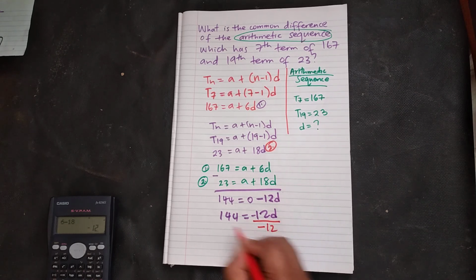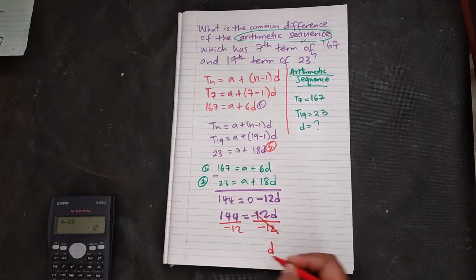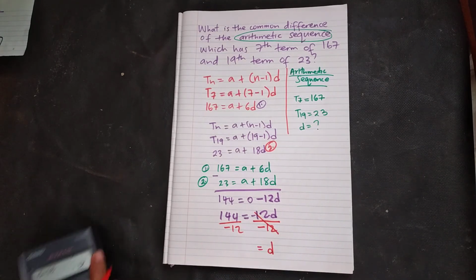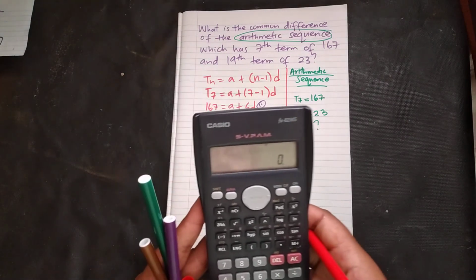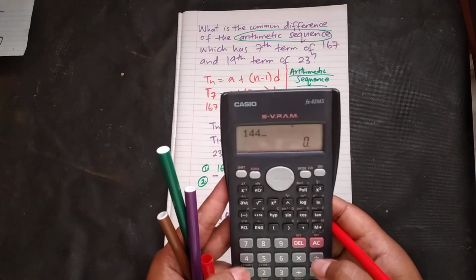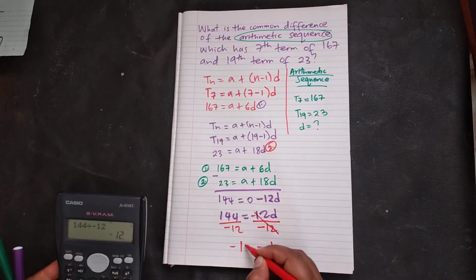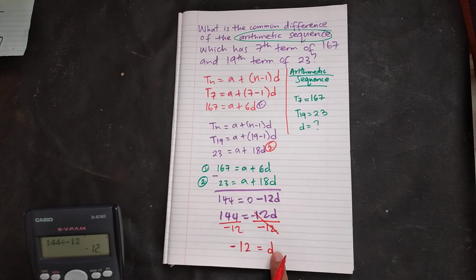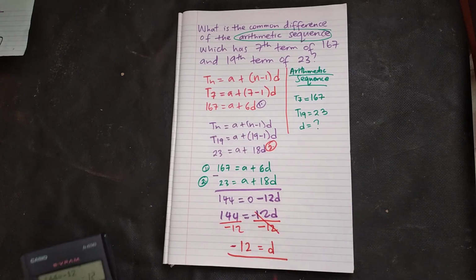Divide by negative 12 on both sides, and the negative 12 will cancel. So now d is alone. 144 divided by negative 12 will give you negative 12. I'll show it in the calculator. 144 divided by negative 12 will give you negative 12. So that's it. That means our d, our common difference, is negative 12, and we have answered the question.